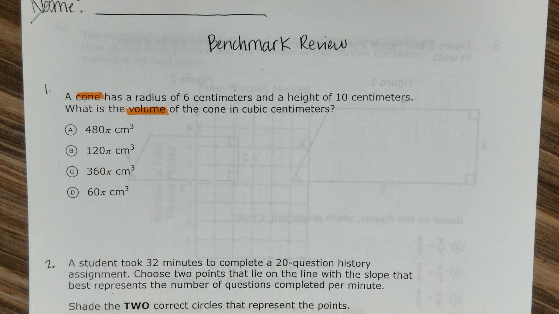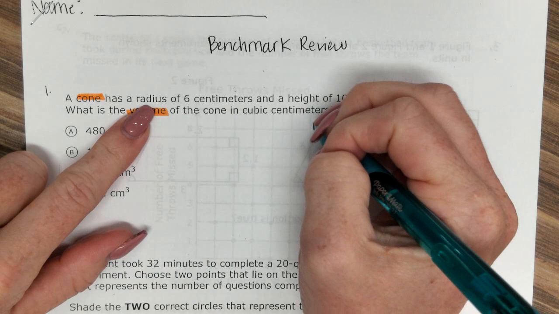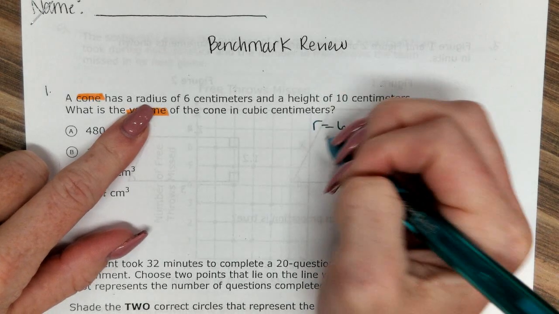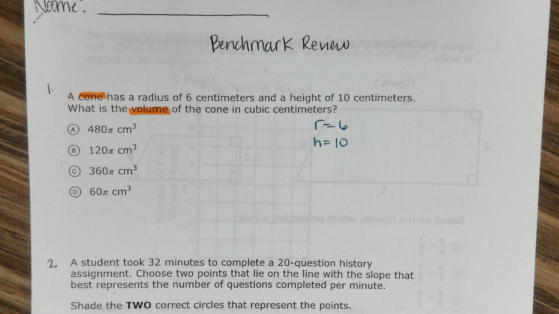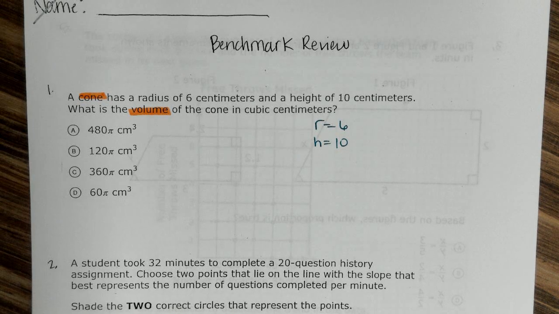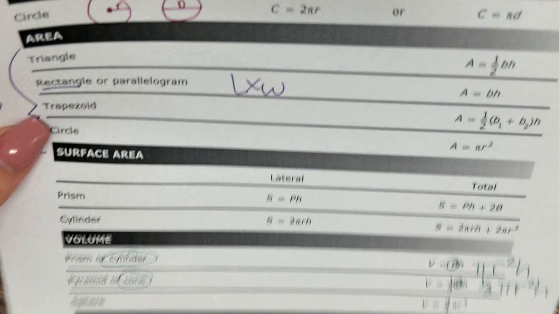Okay, so the first thing that you are going to do is label what they gave you. I need everybody's eyes with me. They gave me the R is 6 and the H is 10. Now I'm going to write the formula from my star sheet. So I'm going to go to what section? Volume. So go to volume.